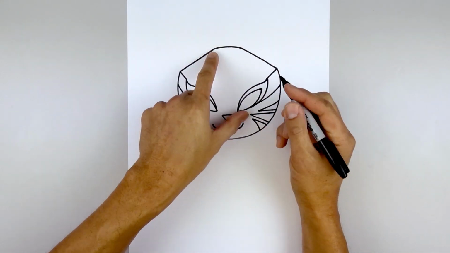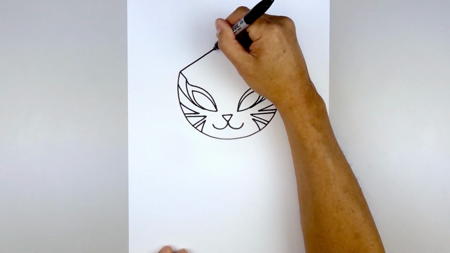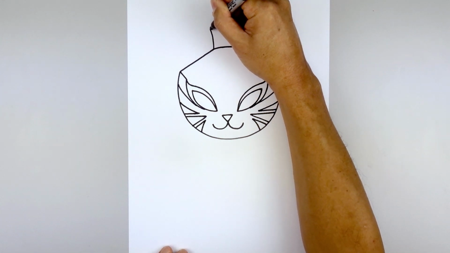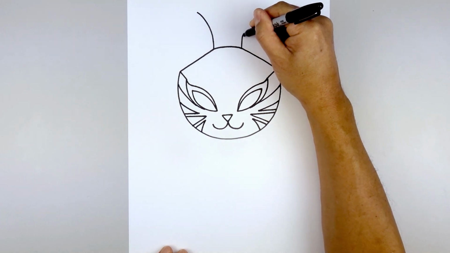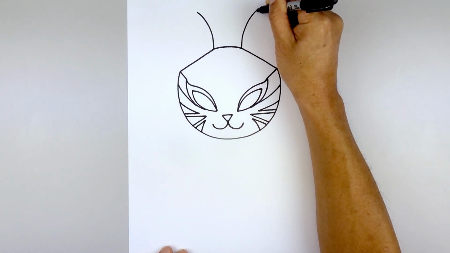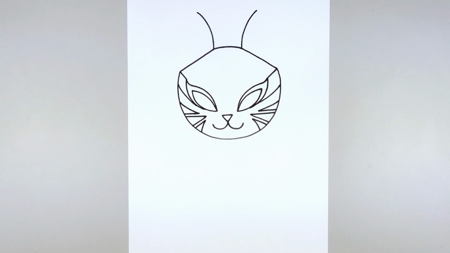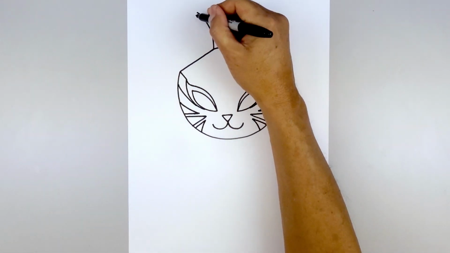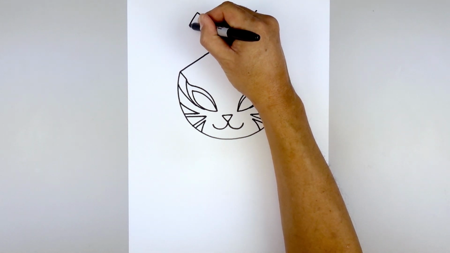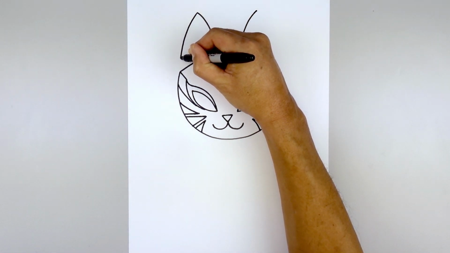Now let's draw on the ears. Starting over on the left side, we start by going straight up. Then we're going to bend that out towards the left. Go to the right, go straight up, and then bend that out towards the right. And then we'll round out the side of the ears coming down towards this point. Let's start on the left. We're going to curve out and then pull that down.